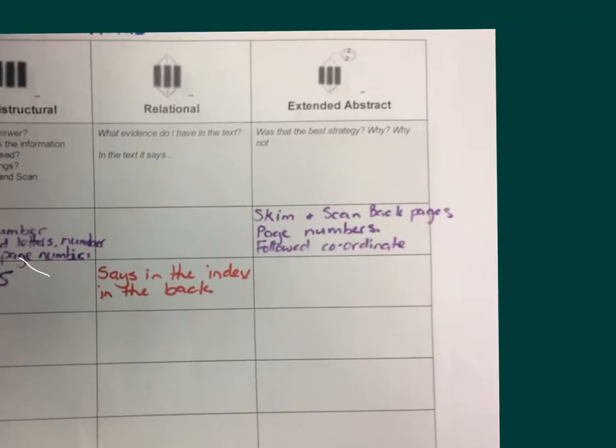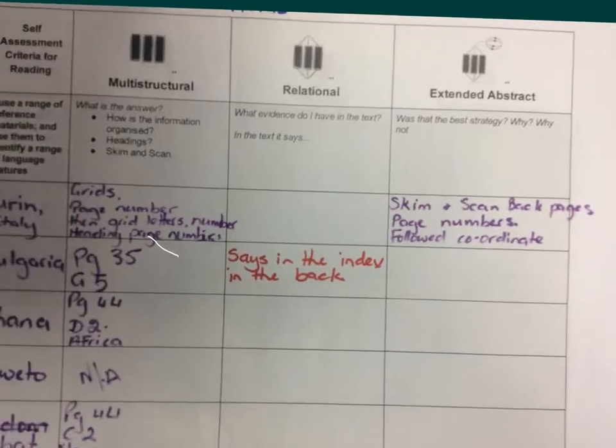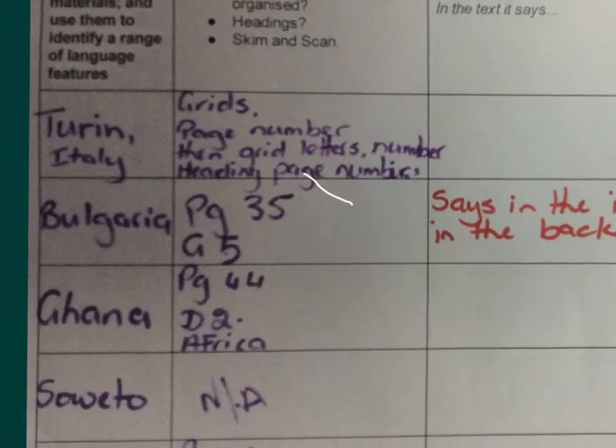So was the first H really good that you used, in terms of finding the information? Were the headings useful, or was the skim and scan? So there's only three of them. If we have a look at the first one here, we needed to find in an atlas Turin.